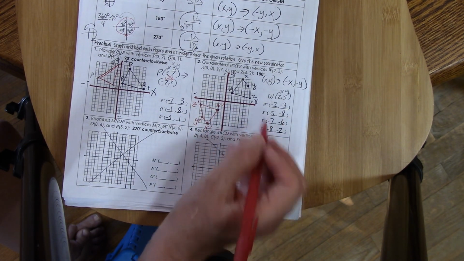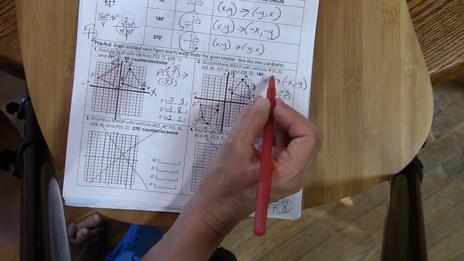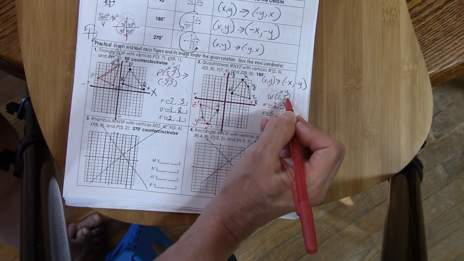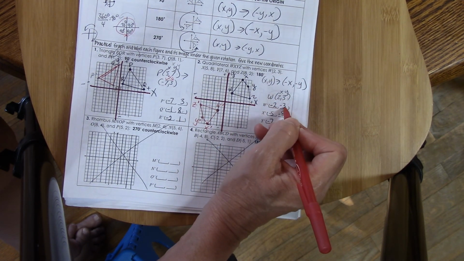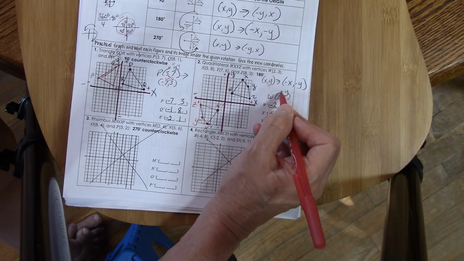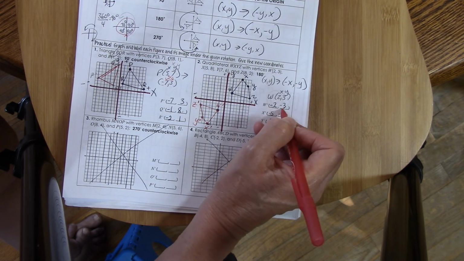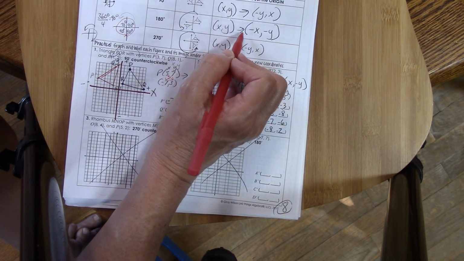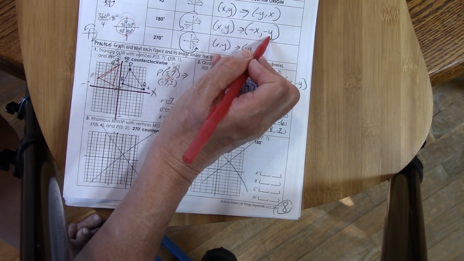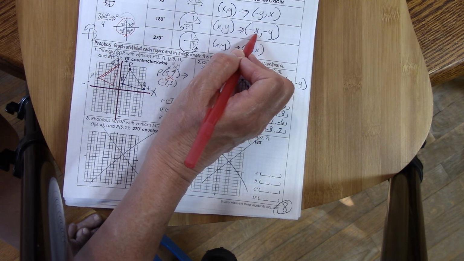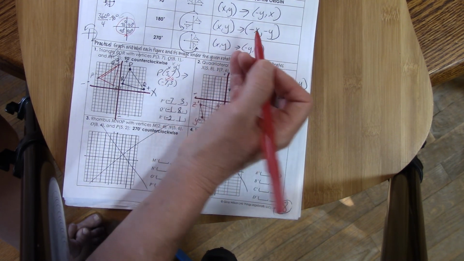Okay? How does that fit into a rule? Well, if I start with 2, 3, and my W prime's at negative 2, negative 3, I've kept my X, I've kept my Y, but I changed their signs. I've said the opposite of X, the opposite of Y. XY becomes the opposite of X, the opposite of Y. If it were positive, it would become negative. If it were negative, it would become positive.